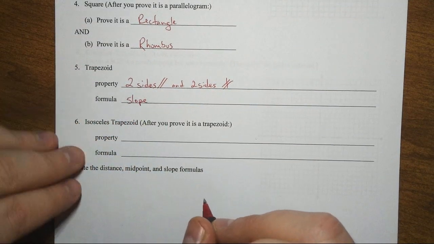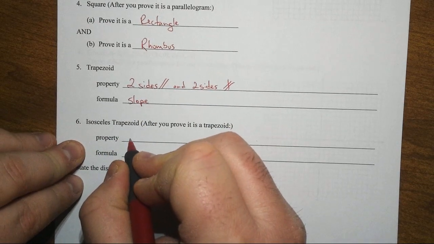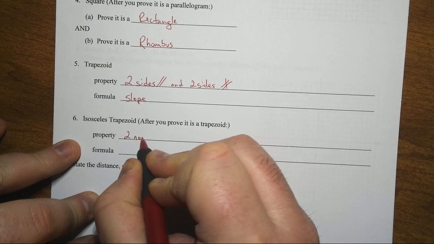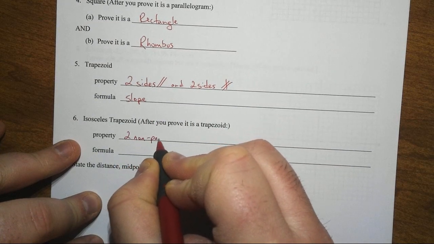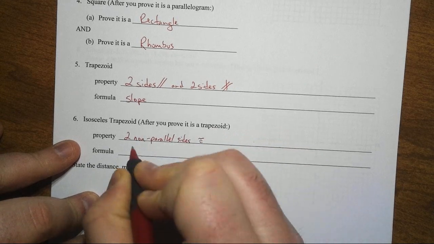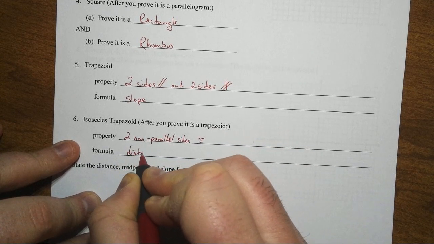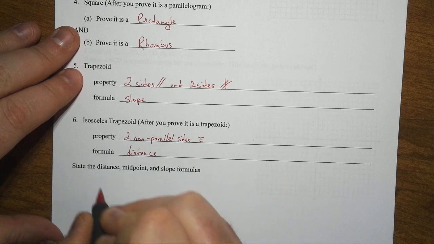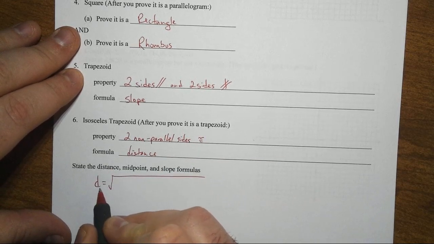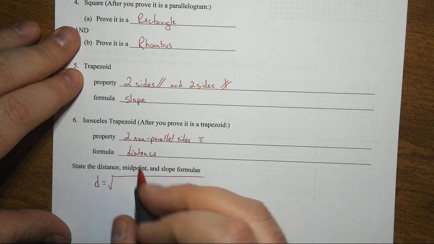Okay? And then an isosceles trapezoid is going to be: show it's a trapezoid first, and then the two non-parallel sides are congruent. And this is going to be distance. Okay, so for our purposes here, the distance formula is we do capital D here, and usually we write the little side length down, this little subscript down here, okay?